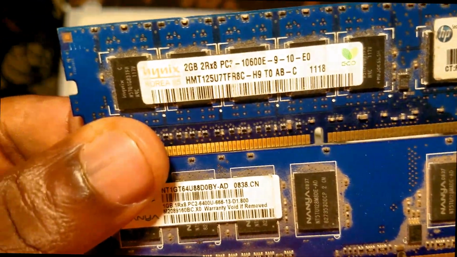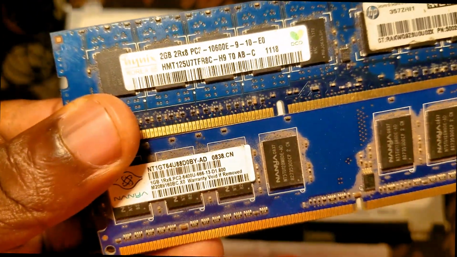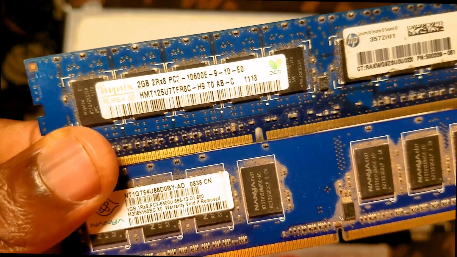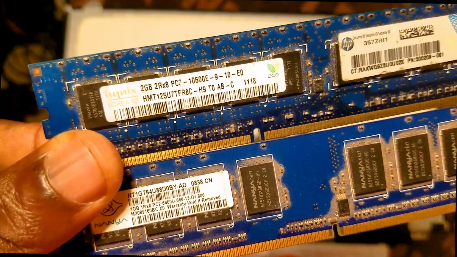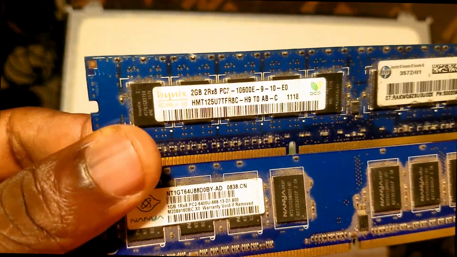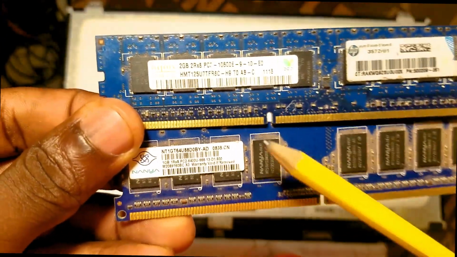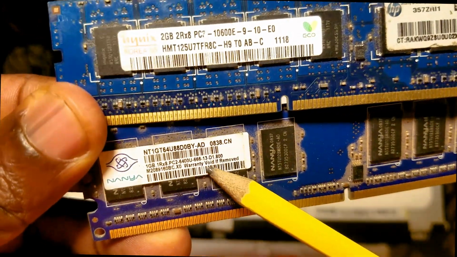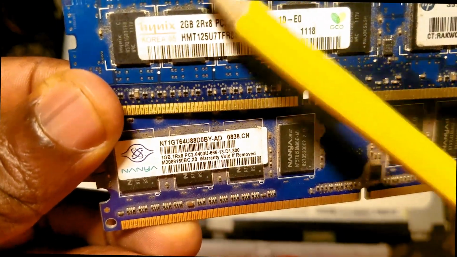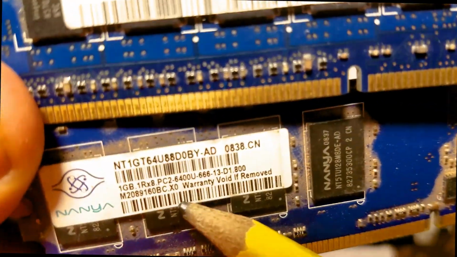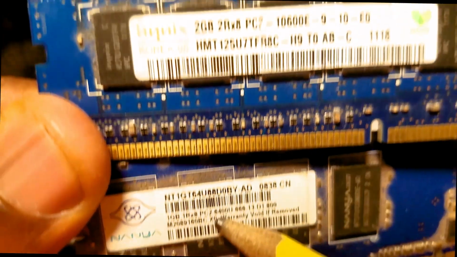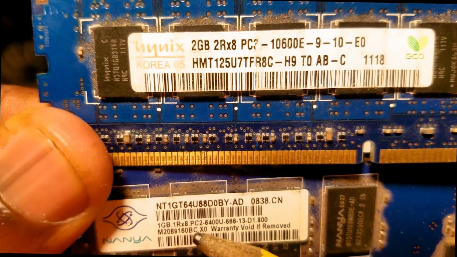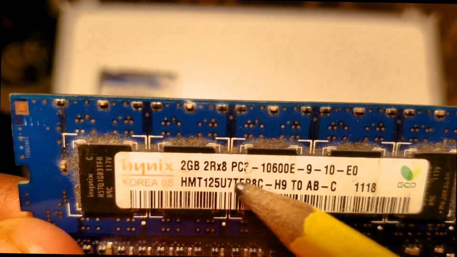So PC1, PC2, and then from PC2 upwards is common in the system. But now PC2 is also fading away. So this is PC2, and then PC3. It's just small, so when I don't zoom it, you won't see it well. So this is the PC2, then PC3.